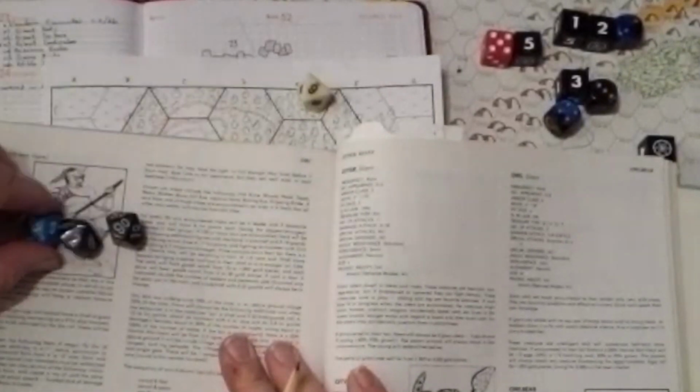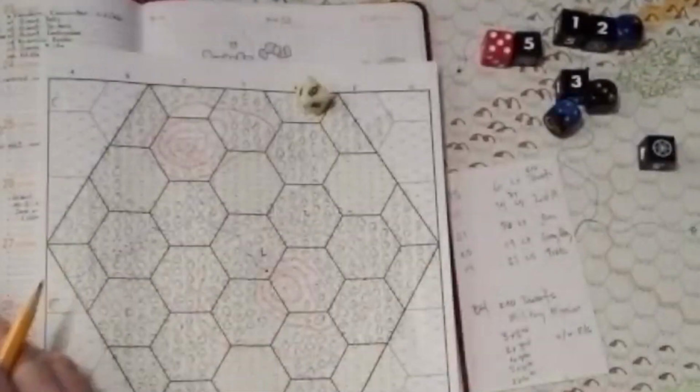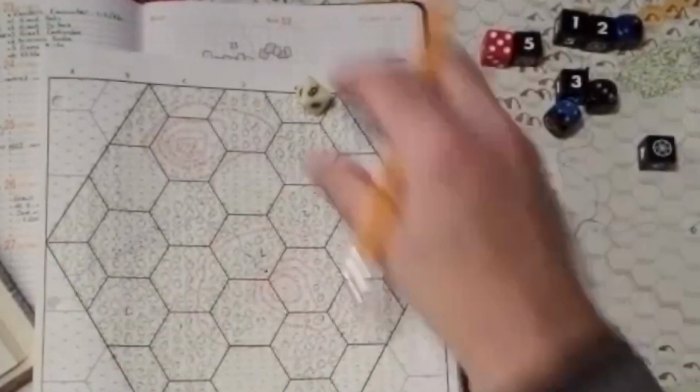We have 200 orcs have made their lair in this cavern.